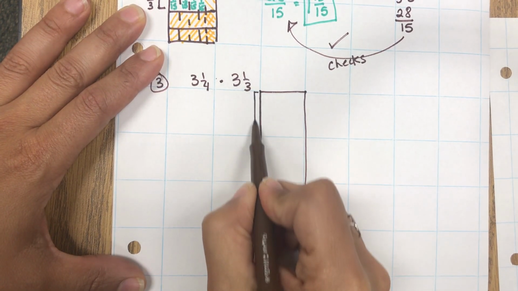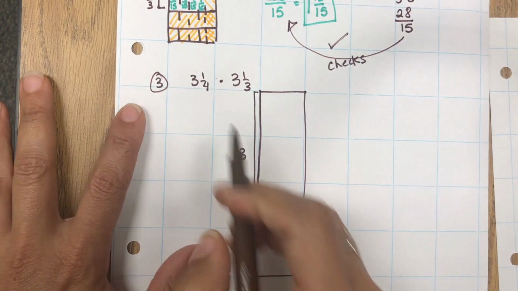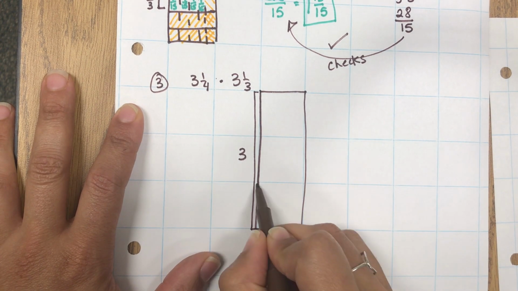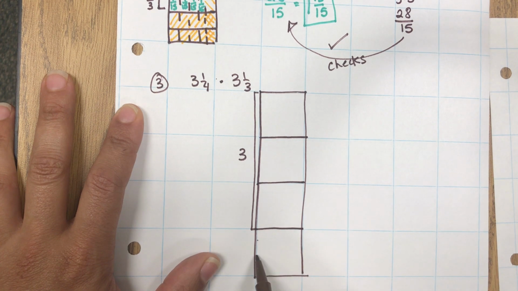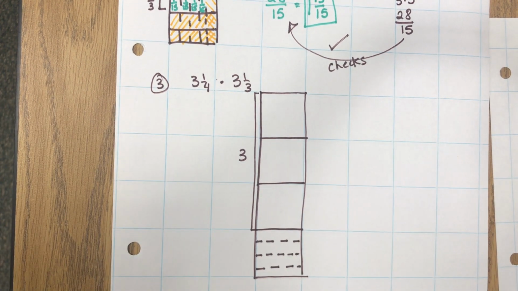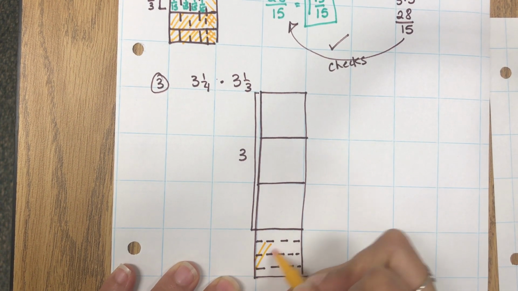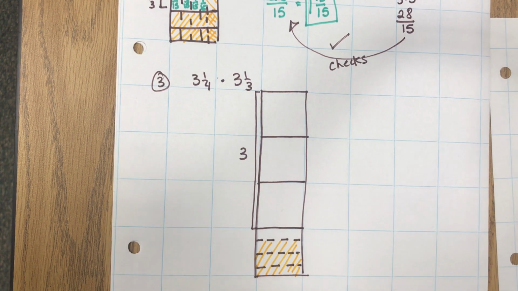So from here all the way to here, that's going to be my 3 wholes. And then this is split into quarters. This last one's split into quarters. And I shade what I do not have. So I only have 1/4 there. So I'm going to go ahead and shade the 3/4 that I'm not using. I'm going to label it.